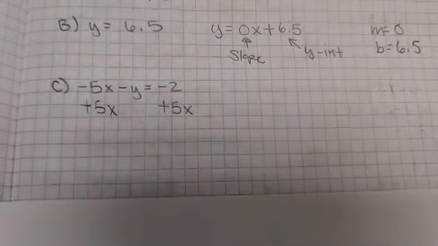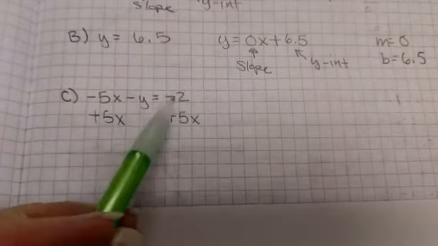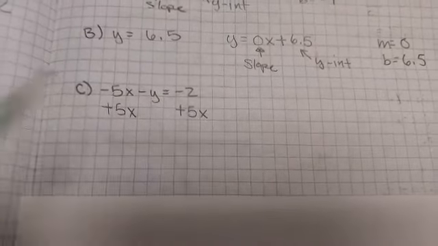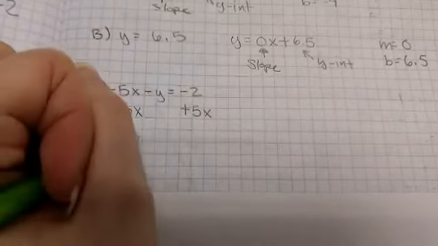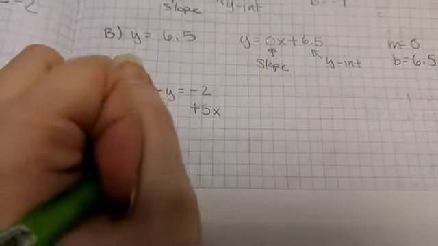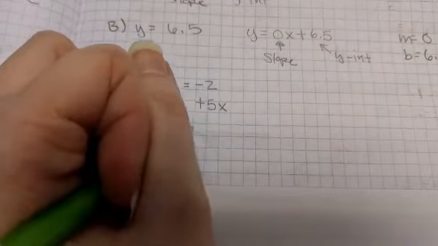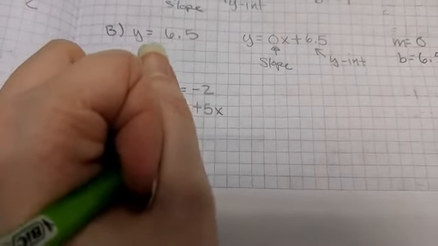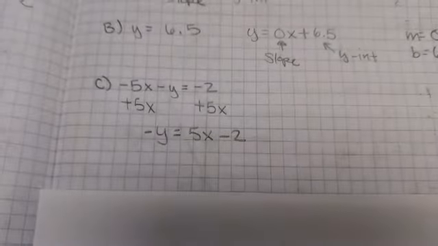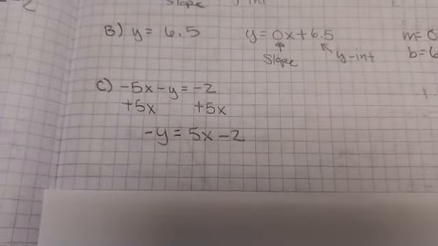Now when we add 5x to both sides, I can't combine a -2 and a 5x because they're not like terms. So I have this -y, I have to bring that negative that's in front of my y down, equals, and since I want it in y equals mx plus b form, I'm going to put the 5x and then minus 2. So it's kind of making that form for me.